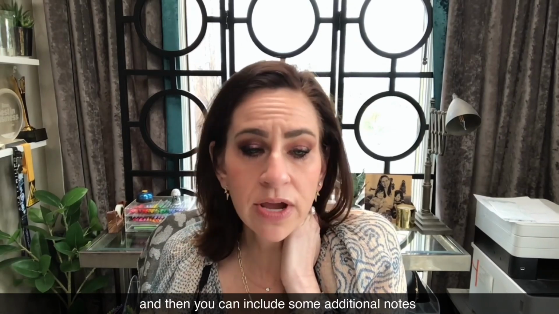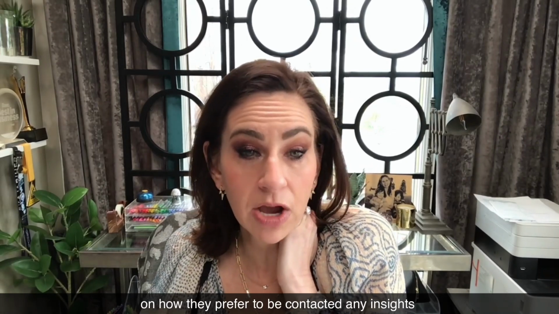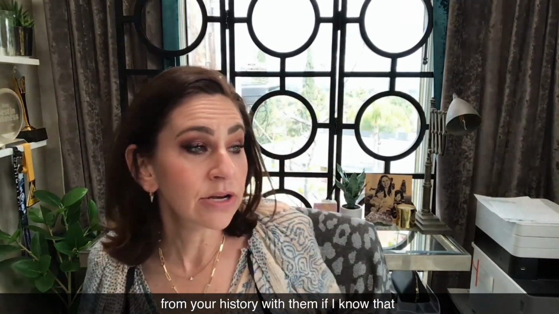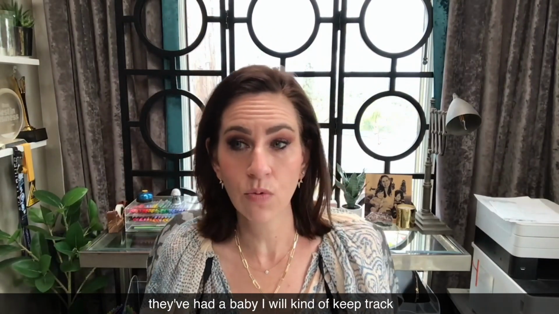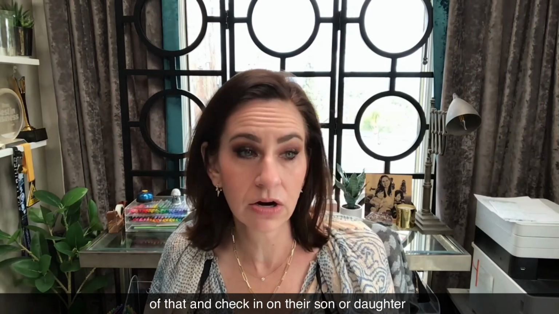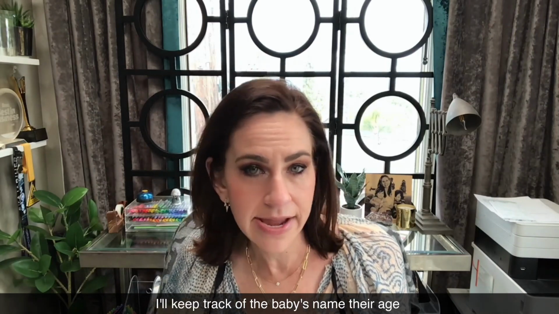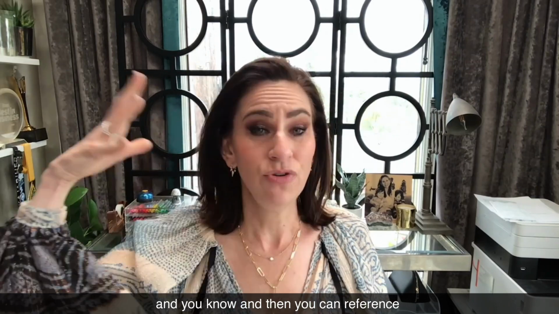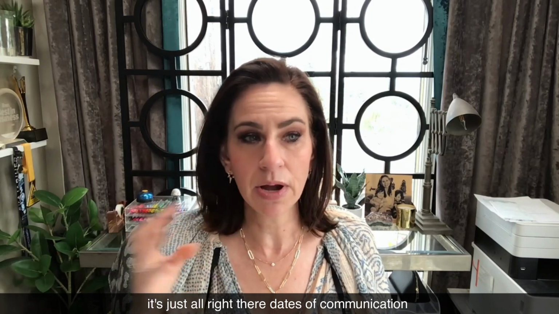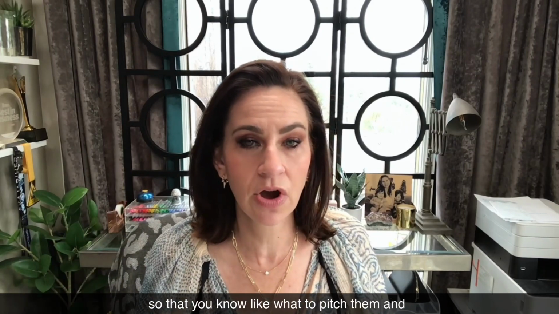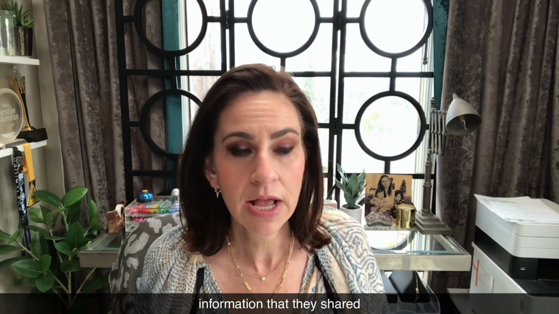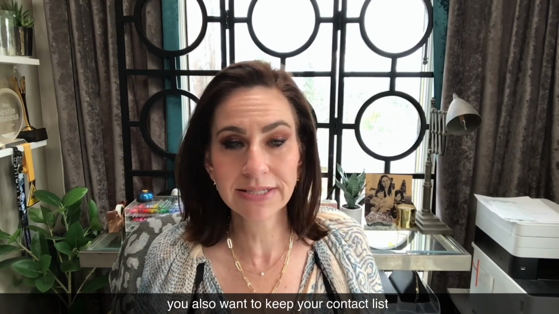And then you can include some additional notes on how they prefer to be contacted, any insights from your history with them. If I know that they've had a baby, I will kind of keep track of that and check in on their son or daughter. I'll keep track of the baby's name, their age, and then you can reference the trip they took because it's in your notes. It's just all right there. Dates of communication so that you know like what you pitched them and when, and any kind of follow-up information that they shared. You also want to keep your contact list up to date.